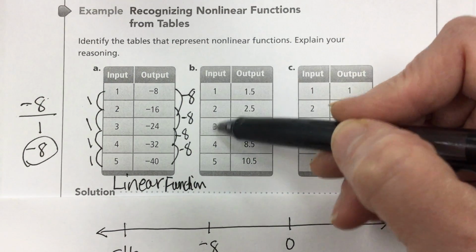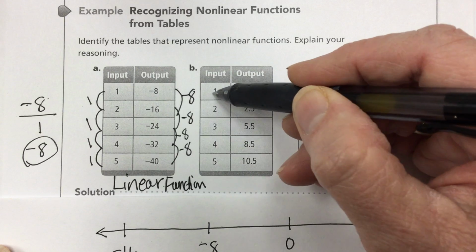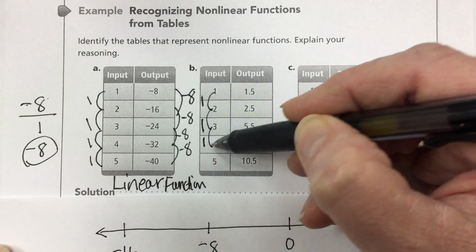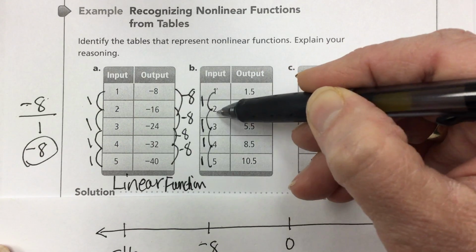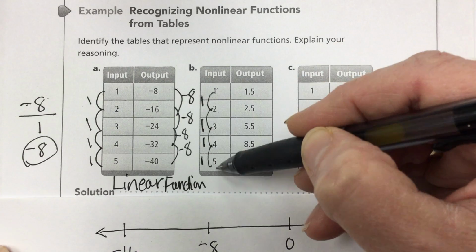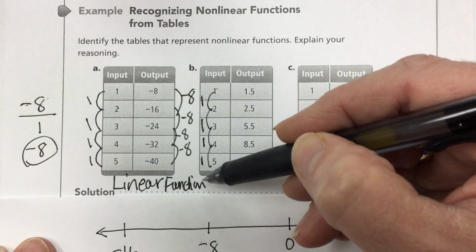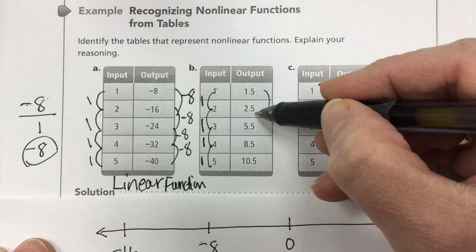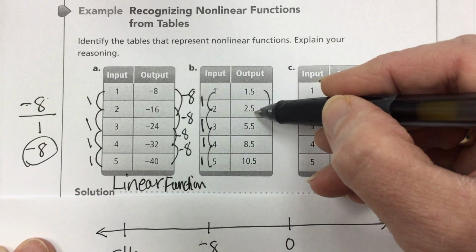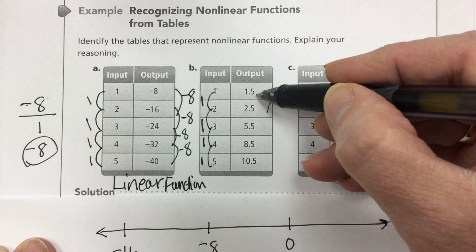Looking at my inputs, I am adding 1 each time. 1 plus 1 is 2, 2 plus 1 is 3, 3 plus 1 is 4, and so forth. So your inputs change by a constant amount. Now for the outputs, I see that I am increasing. You can always subtract on your calculator, 2.5 minus 1.5.